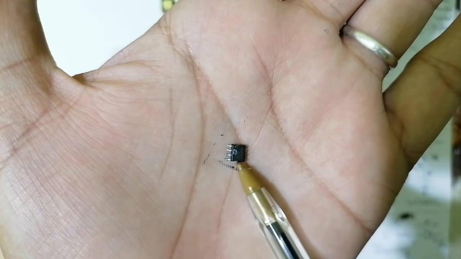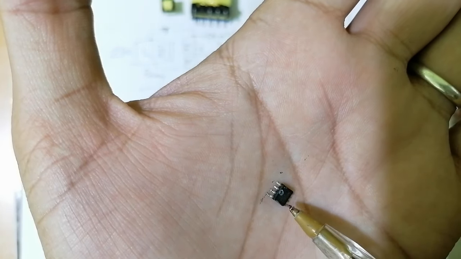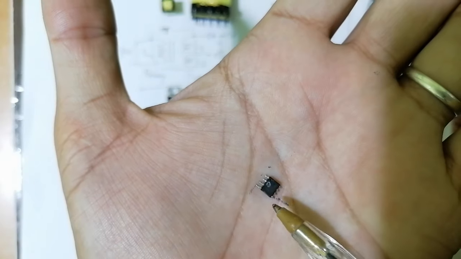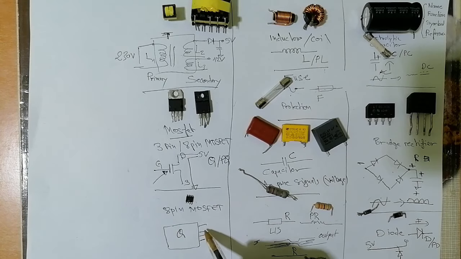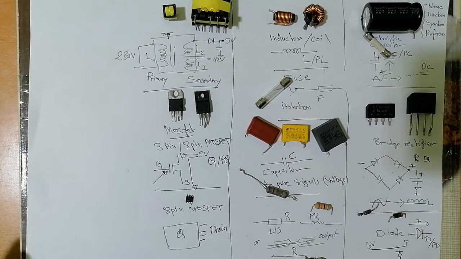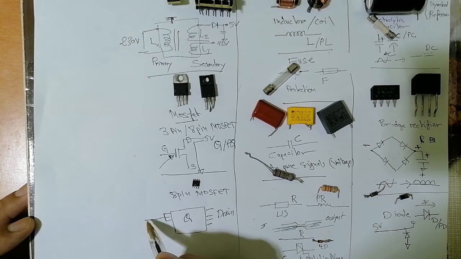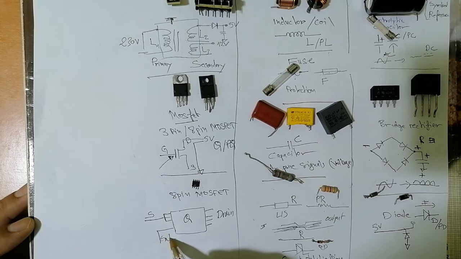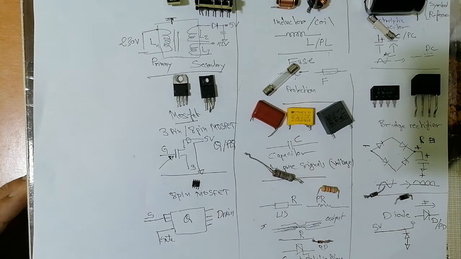And this is an 8-pin MOSFET. This dot means pin number 1. Here we have 3 pins for source, here we have the gate, and over here 4 other pins for drain. This is the symbol for the MOSFET, Q. The 4 pins connected together are the drain. Over here we have 3 pins connected together, which is the source, and here we have the gate, where the control signal is activated.